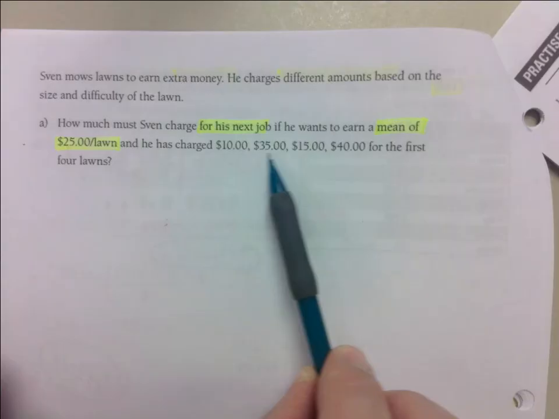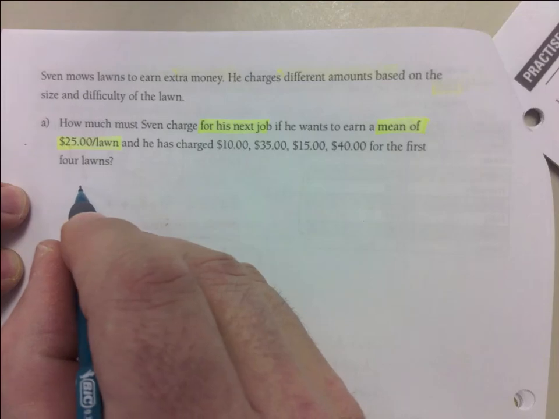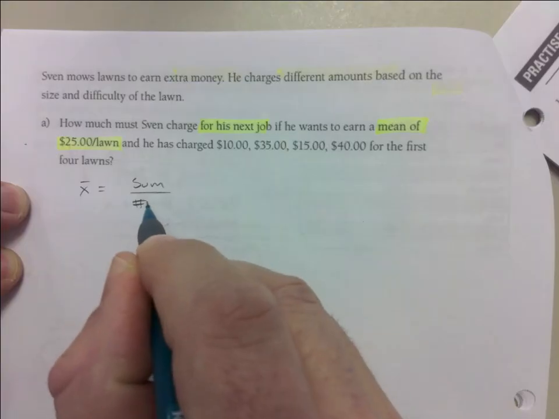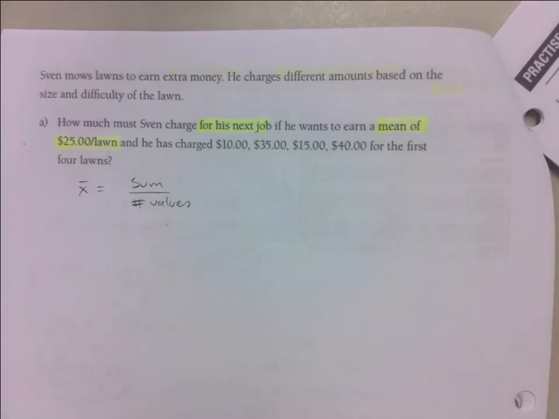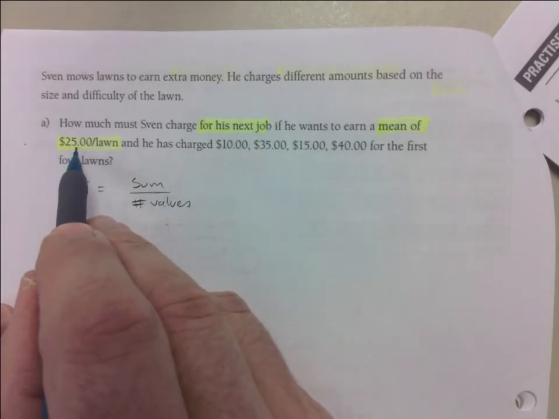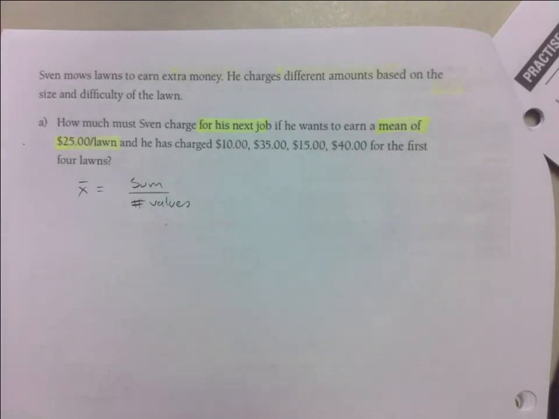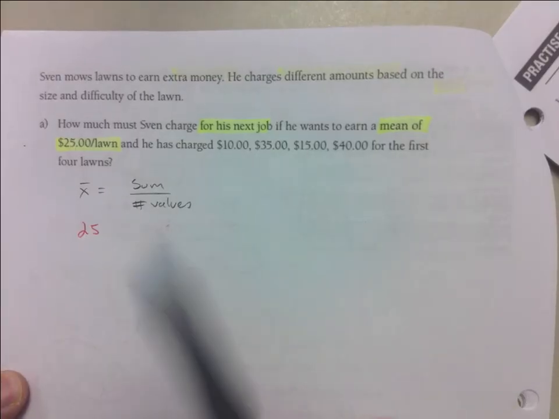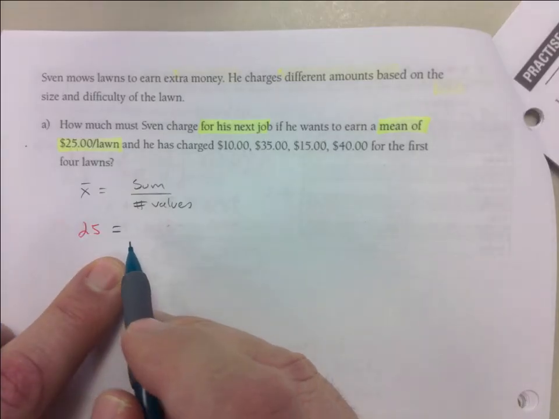And he's already charged this much. The very simple way of doing this one is knowing that mean is sum divided by number of values. Okay, that's basically, in a nutshell, what the mean is. So the average is given to me, it's 25. So you plug that in. I used the red pen yesterday just to emphasize. So it's 25 is equal to, what is the sum in this case?